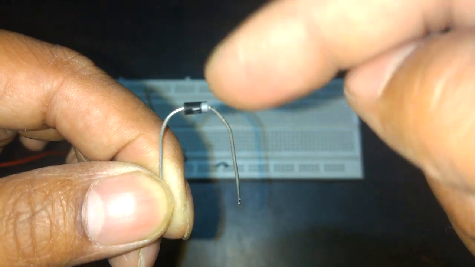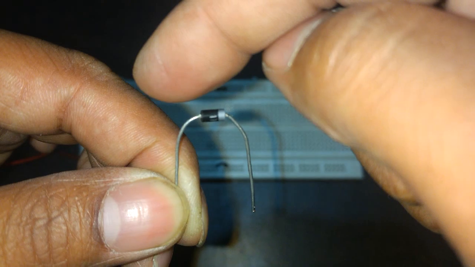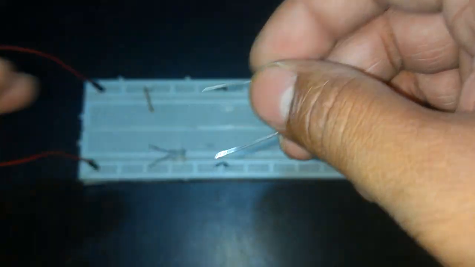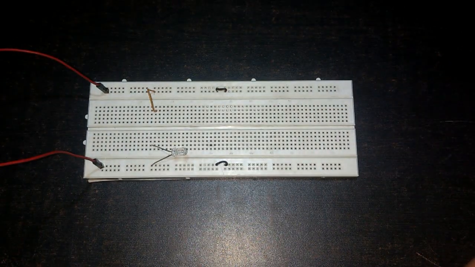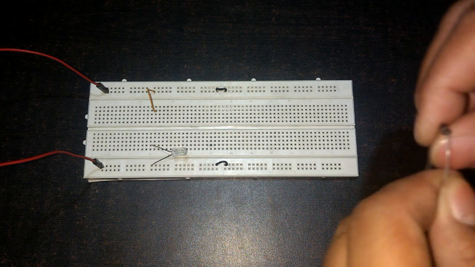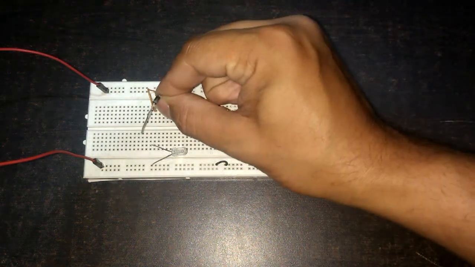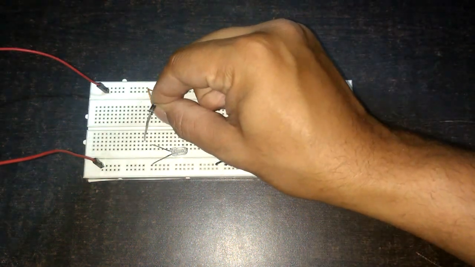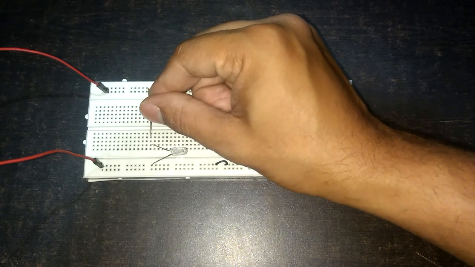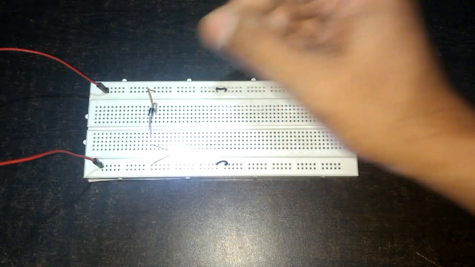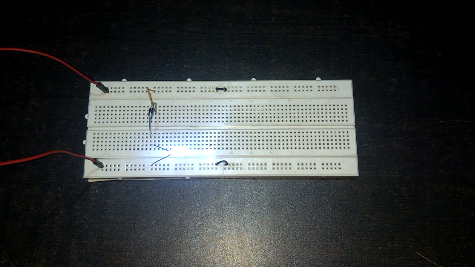In this diode, this band represents cathode and other side is anode. First, we will connect diode in forward bias. And we see that current flows and LED starts glowing.